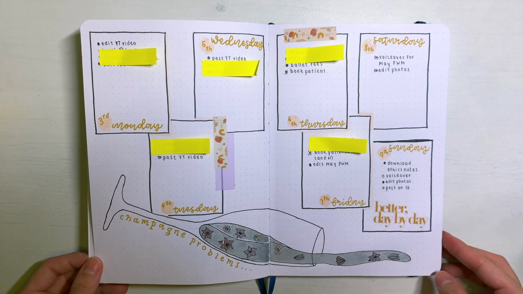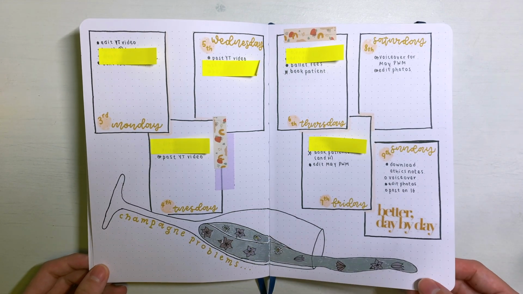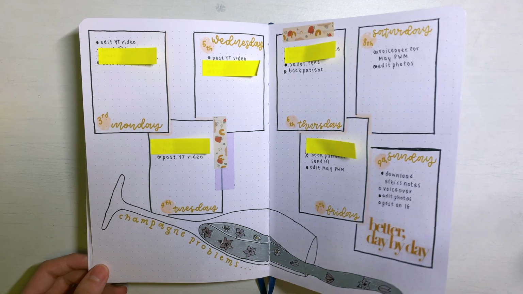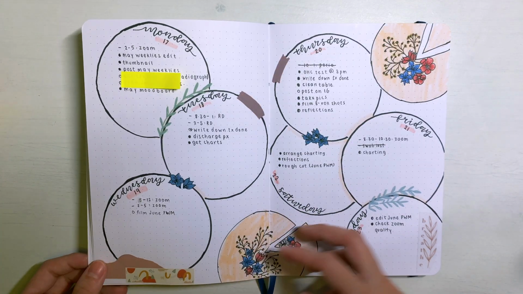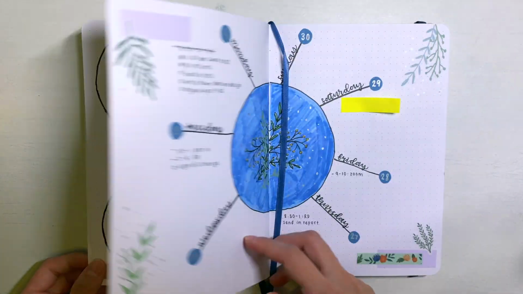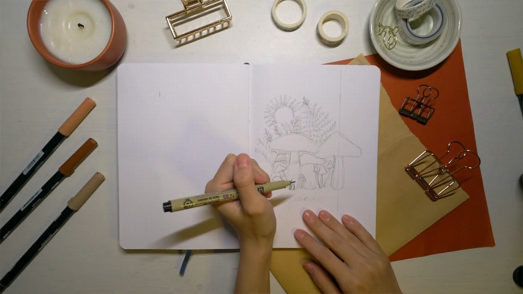Now moving on to my weekly spreads. This is my first week's spread, which I really love how it turned out. I think it's probably my most favorite setup for the entire month of May. And then this is just my second weekly spread, my third, and my fourth weekly spread, which I am not completely done yet. And now let's move on to the main part of the video.